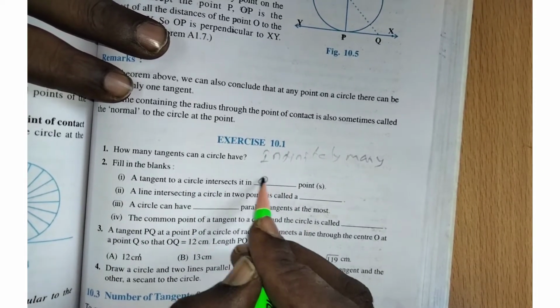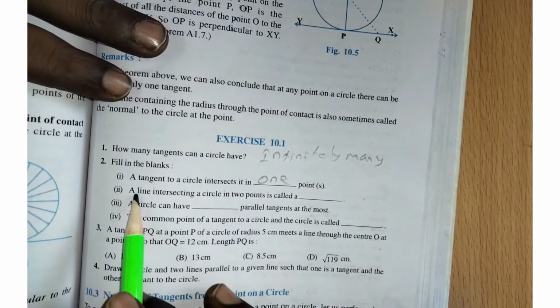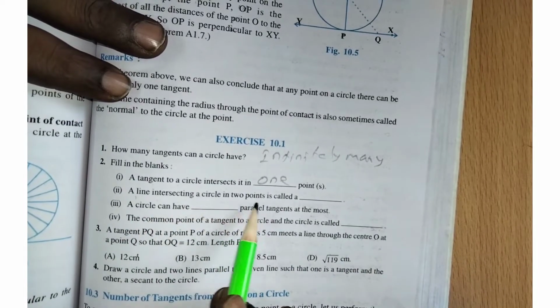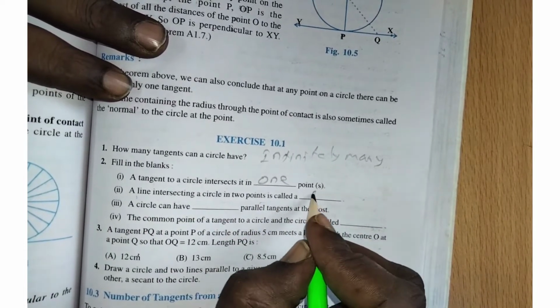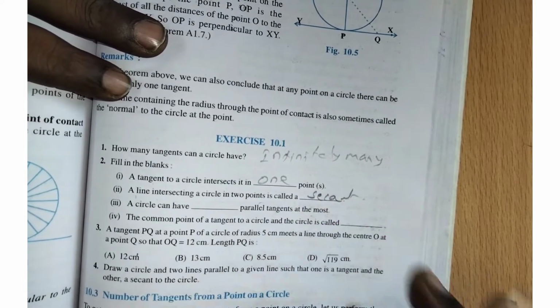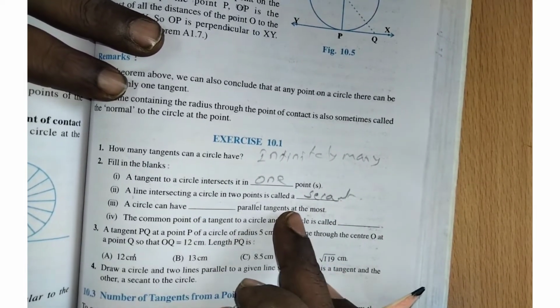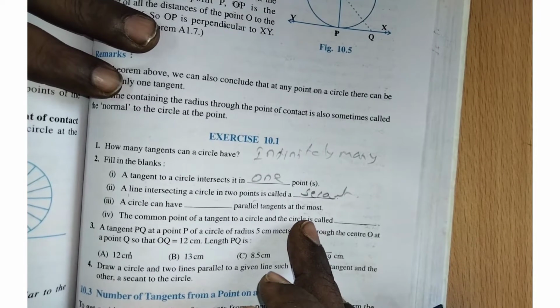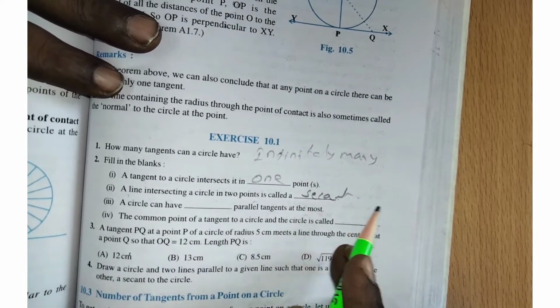Then they ask, a tangent to the circle intersects in dash point. So it intersects only at 1 point. A line intersecting the circle at 2 points is called a secant. That is called a secant. Now, only explain the line intersecting the two points of the circle, that is called a secant.